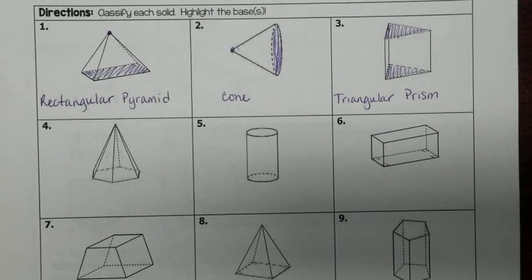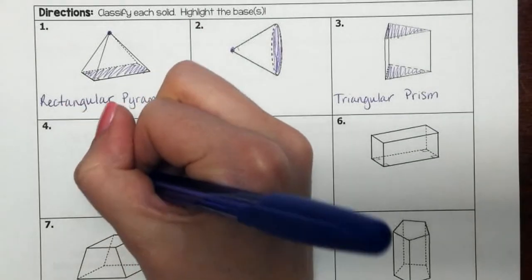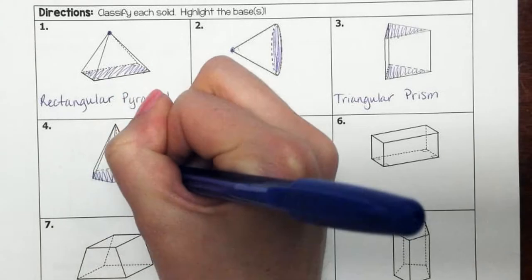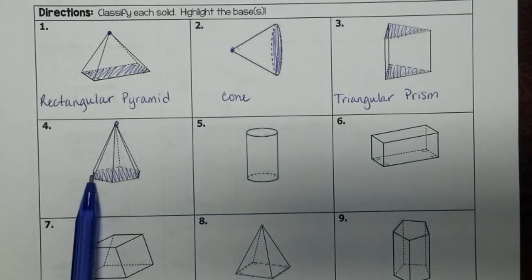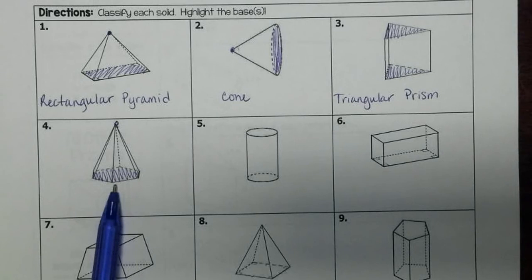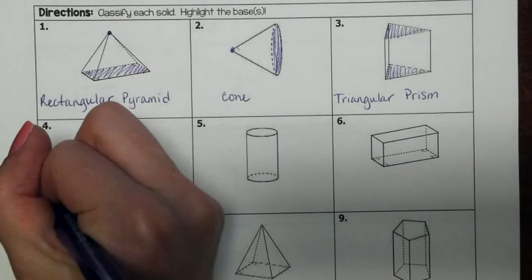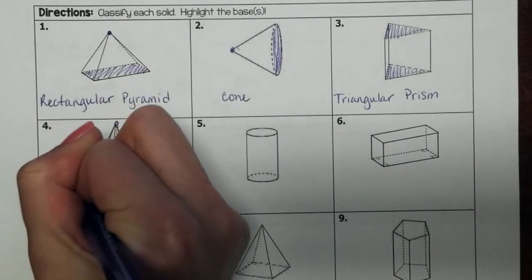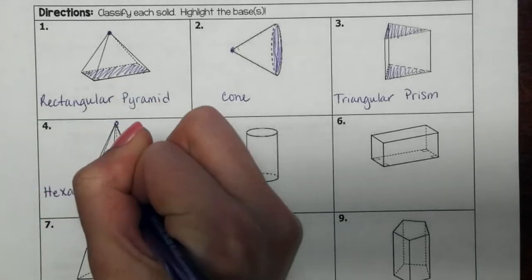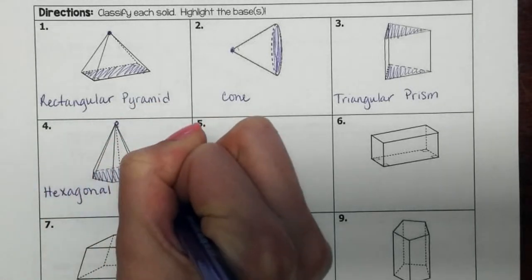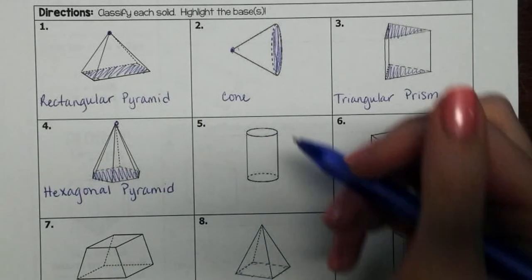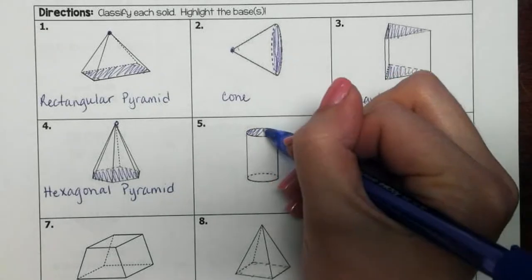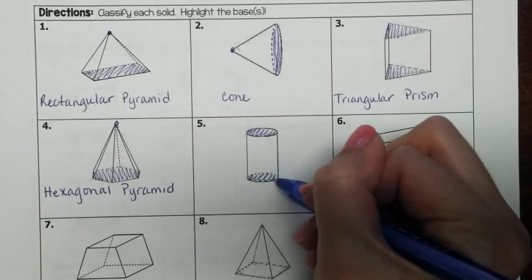Number 4, I'm going to highlight my base. They all meet at a point, so I know automatically that this is a pyramid. If you look down bottom, the base has 1, 2, 3, 4, 5, 6 sides. So this is a hexagon base, so you're going to call this a hexagonal pyramid. Number 5, the bases are circular, and there's 2 of them. So this is a cylinder.